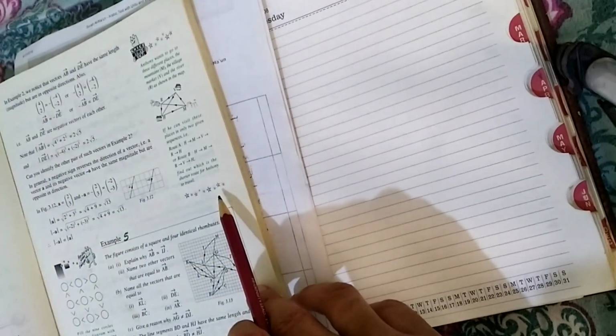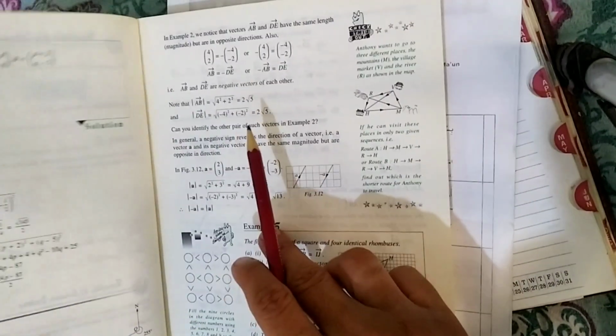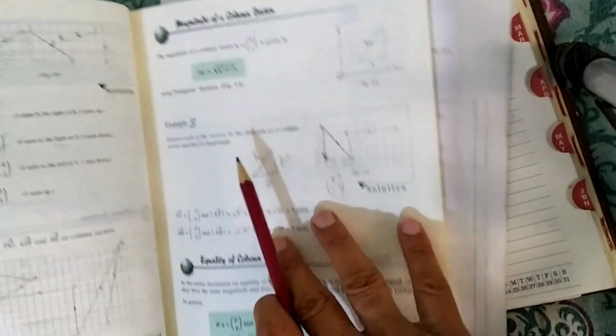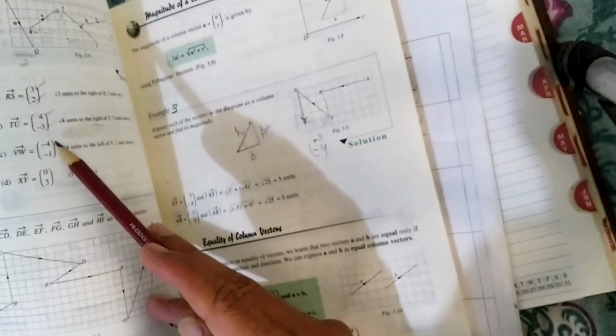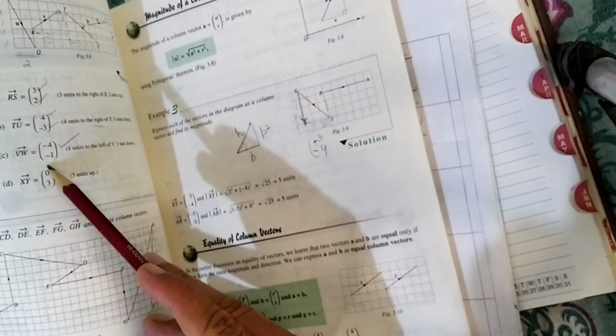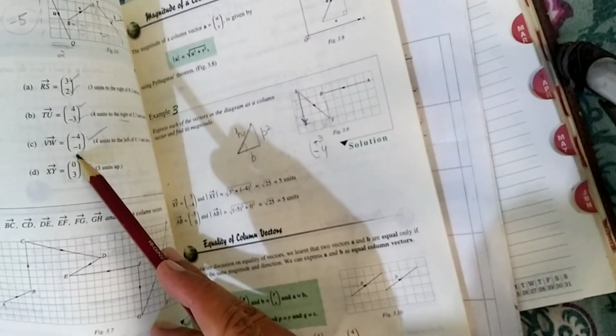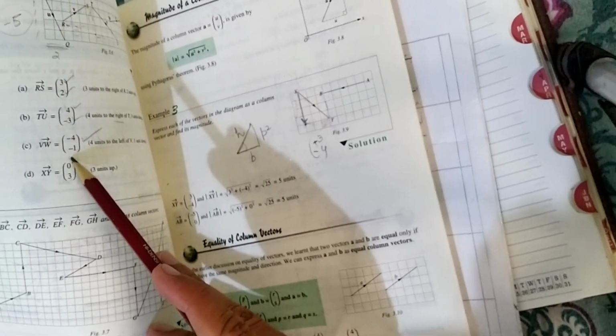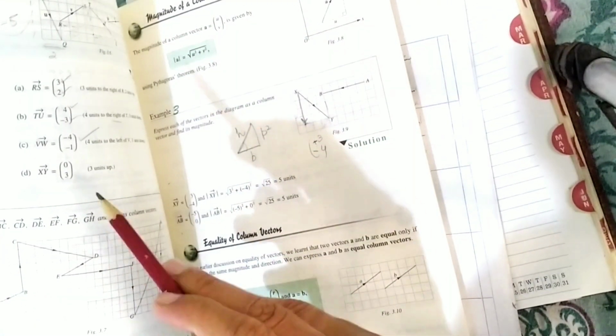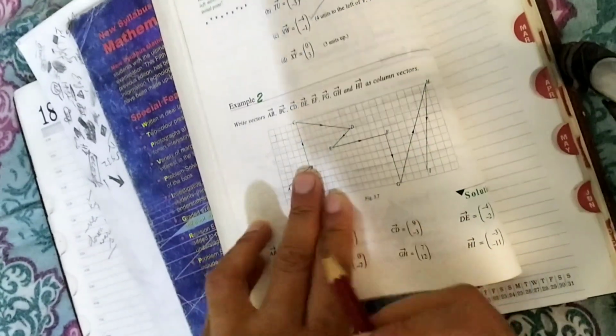So if we have to draw this vector, for example, this vector -4, -1, how can we draw it? We can draw it simply. If we have to draw it here, how can we draw it?